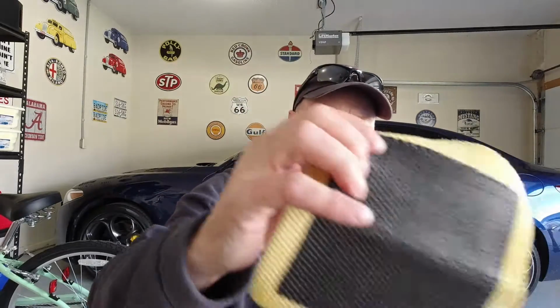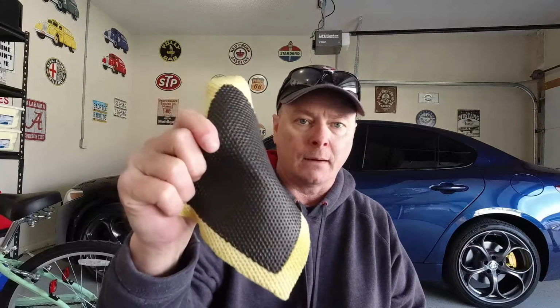Okay, we got clay bar versus clay pad versus a clay towel. My favorite is going to be the clay towel, because I like being able to apply light pressure to the paint. I can feel exactly what's going on underneath the clay towel. I can feel when I remove the contaminants, and I can tell when the thing is clean. My second favorite would be the traditional clay bar.